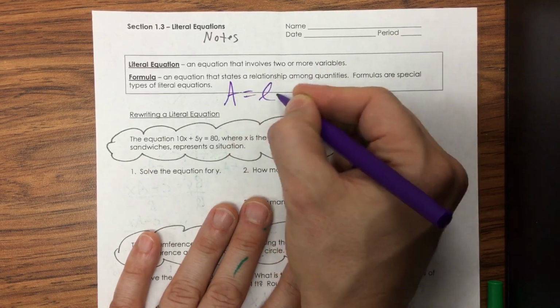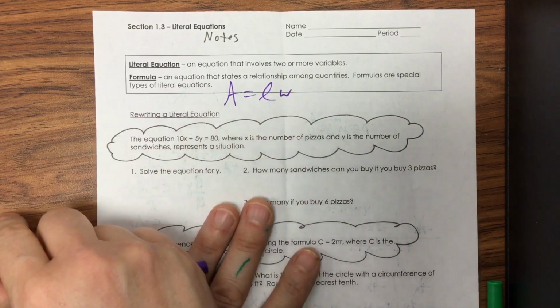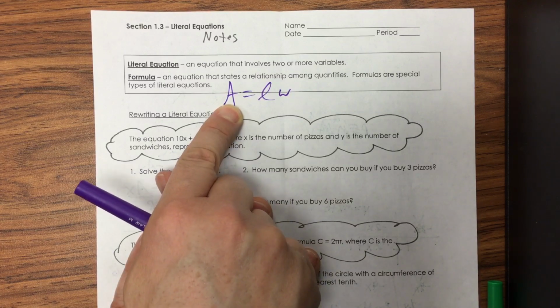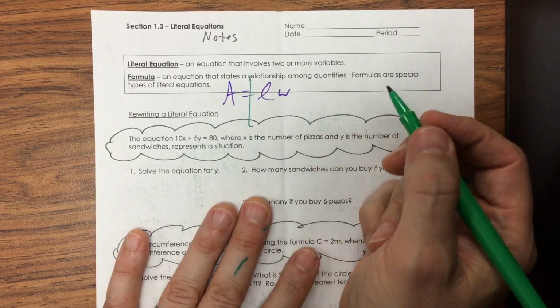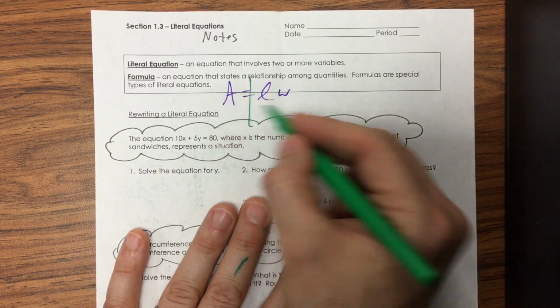Area is equal to length times width. You can solve that for any of the three. Right now it is solved for A because A is isolated. You could easily solve for L or W. If I want L, you kick W out.